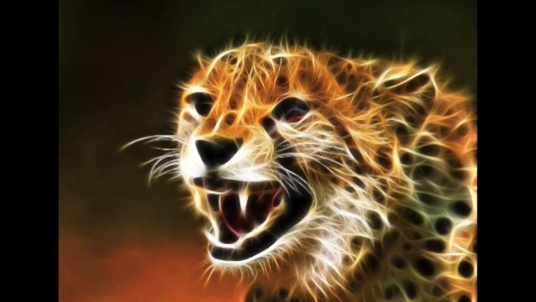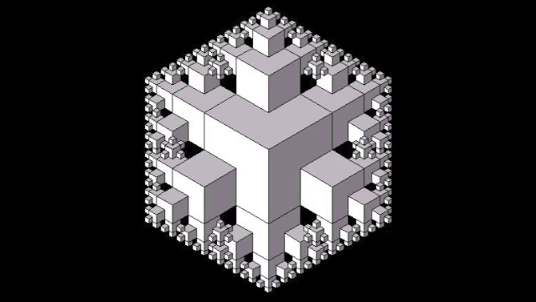This is a fractal. I found this fractal online. It is a cheetah, and a fractal is a structure of repeating patterns containing shapes that are like the whole but of different sizes throughout. This is a cubical fractal. It's just another example I found online. I thought it was pretty cool.